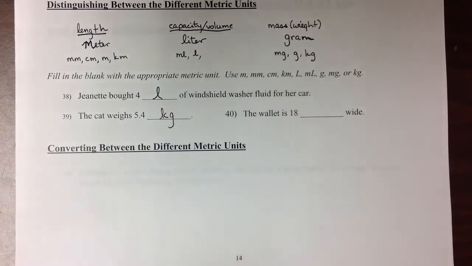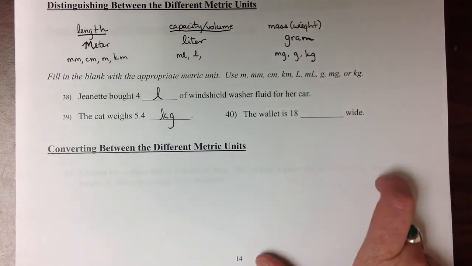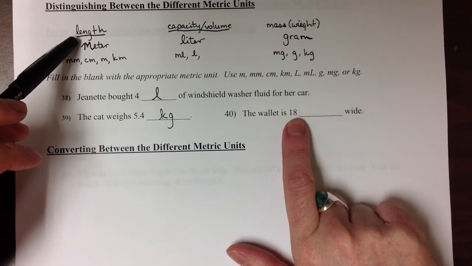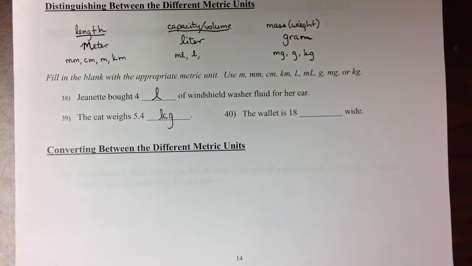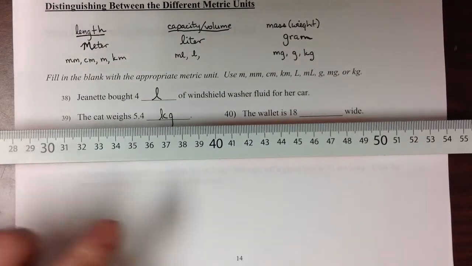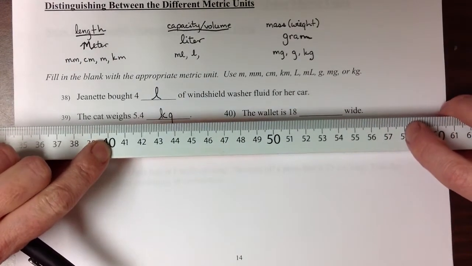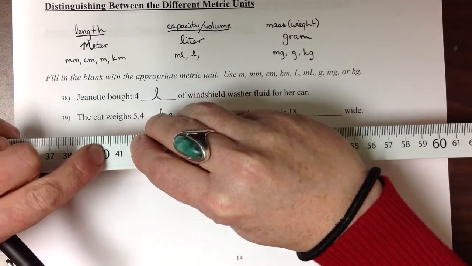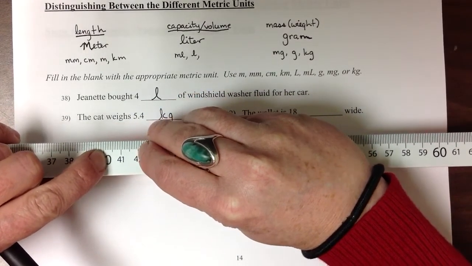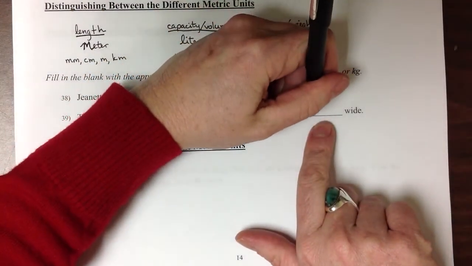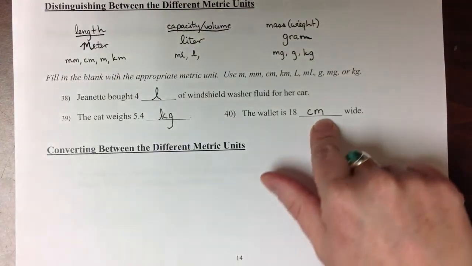And then the wallet, we want to know its width. So if we're talking about width, that's going to be a measure of length. If this is going to fit inside your pocket, where a wallet is supposed to fit, an 18-millimeter wallet would only be about this big. So a pretty small wallet. Don't even think you could fit a penny in that one. But one that's 18 meters long would be bigger than the room. So the wallet is probably being measured in centimeters.